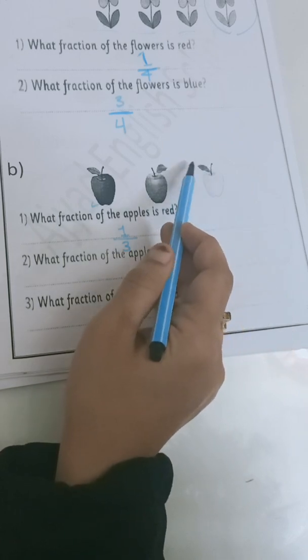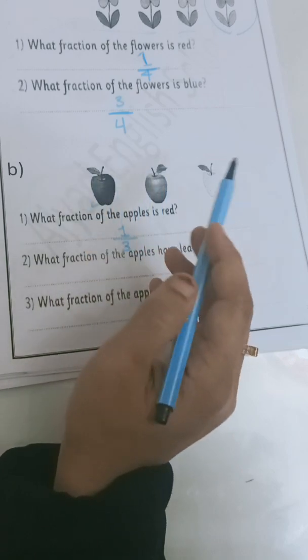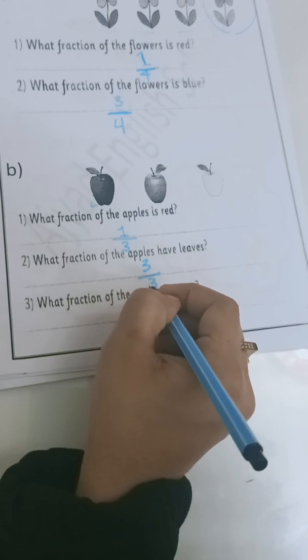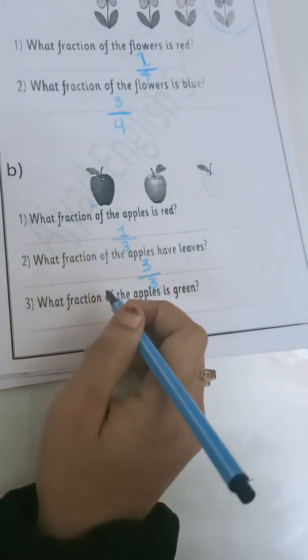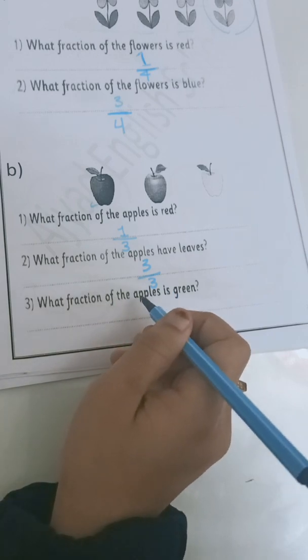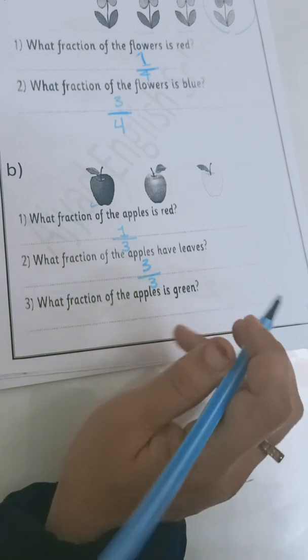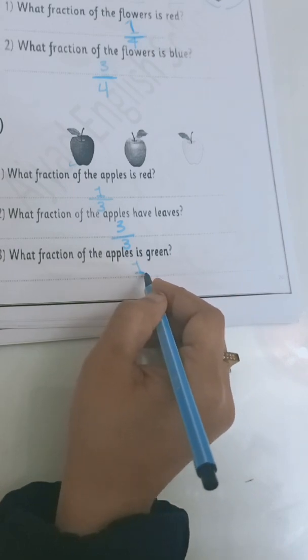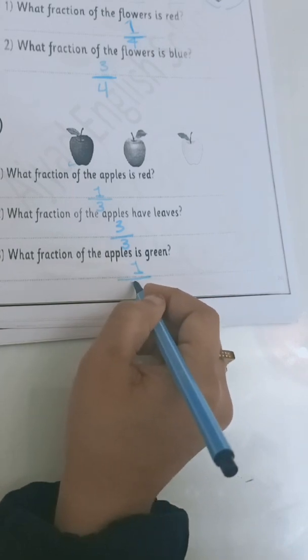We have here 1, 2, 3. We have 3 over 3 have leaves. Okay, and what is the fraction of the apples that are green? We have 1 only from 3, so write 1 over 3.